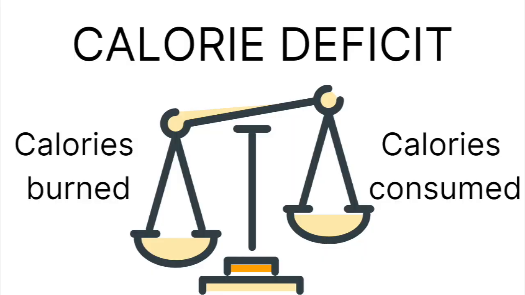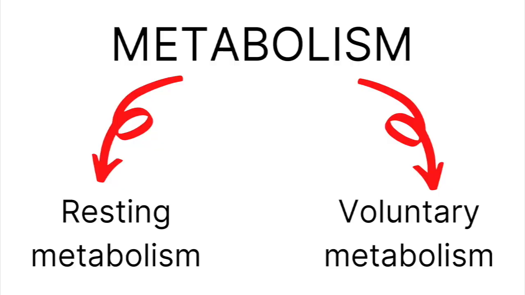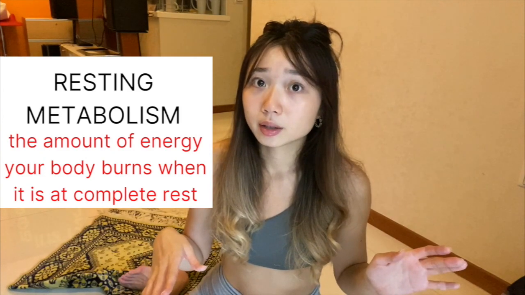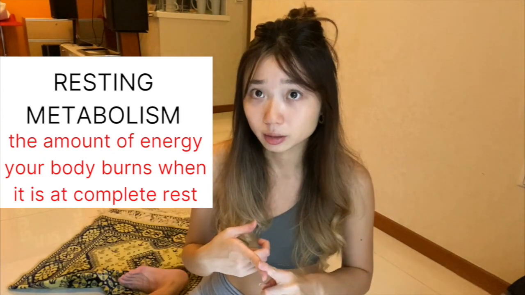Okay guys, so let me first explain to you what's the core concept to losing weight, which is the calorie deficit. The calorie deficit simply means that you're burning more calories than you're consuming. So the consumption part is really easy. It's just whatever you put into your mouth. But for the burning part, there's two aspects to it. The first one is your resting metabolism, and the second part is your voluntary metabolism. So resting metabolism is, for example, if you lie on the sofa the whole day and you don't do anything. That will be your resting metabolism.